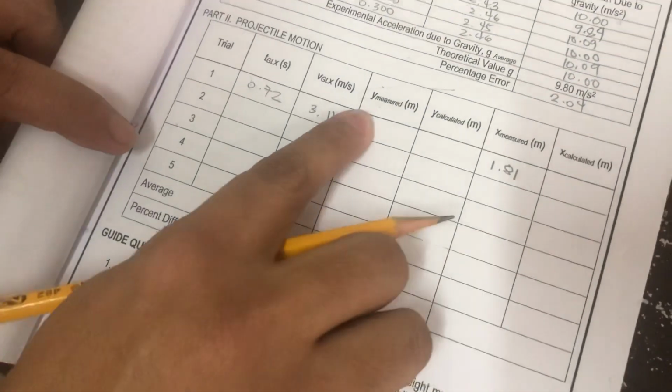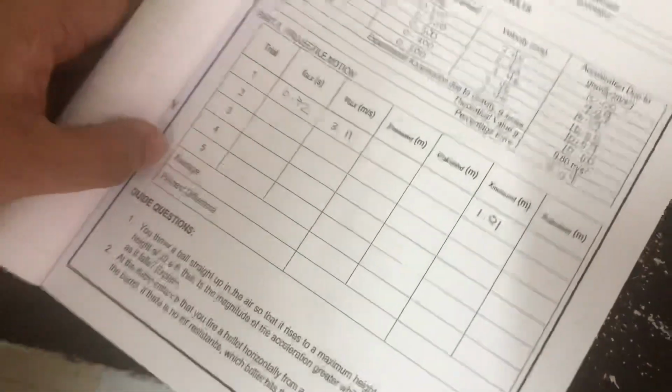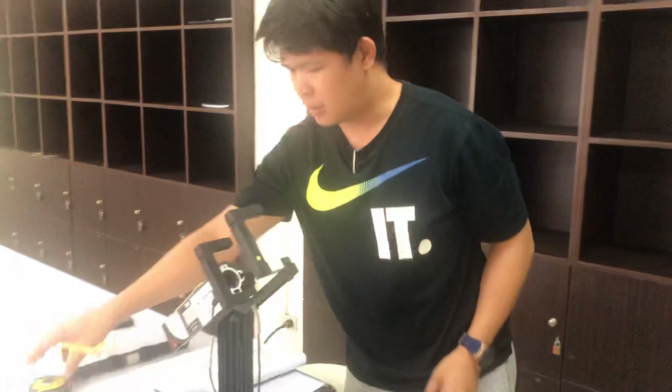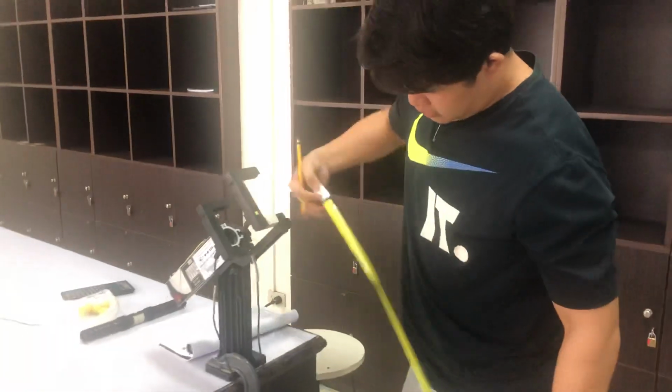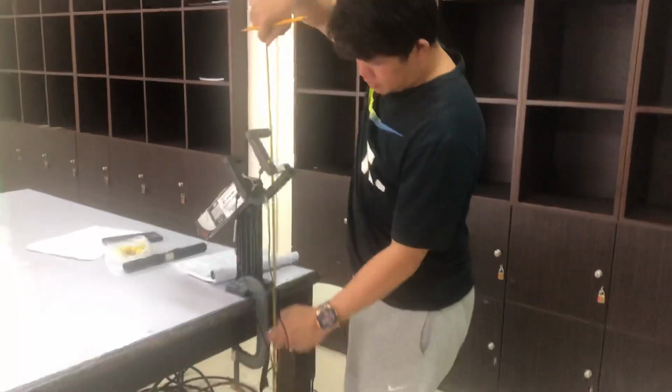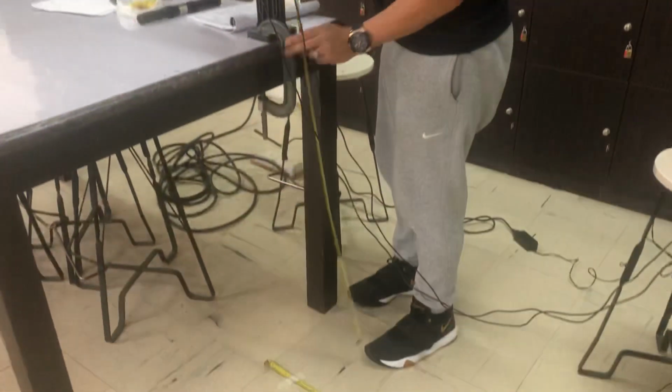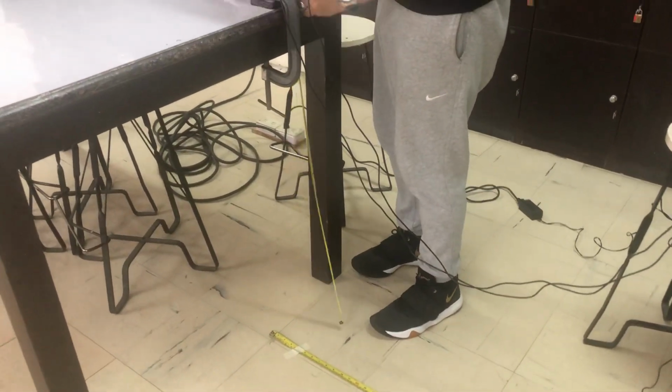Now the question is, what is the y measured? The y measured can be measured, of course, using a steel tape. That will be from the projectile launcher to the ground.